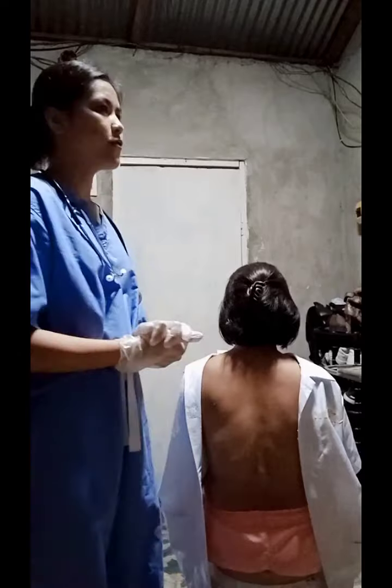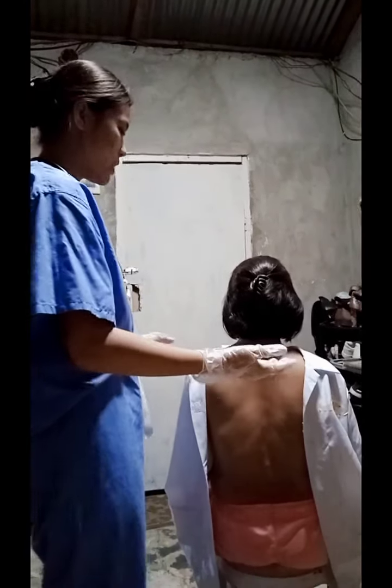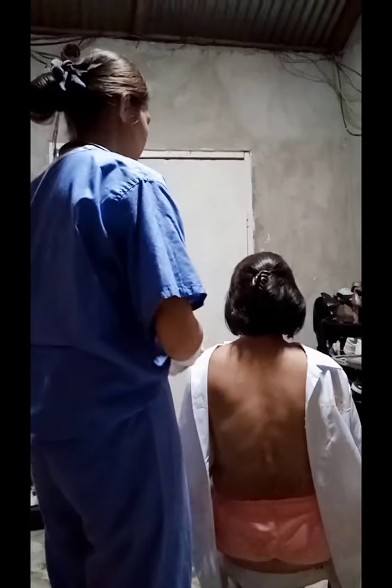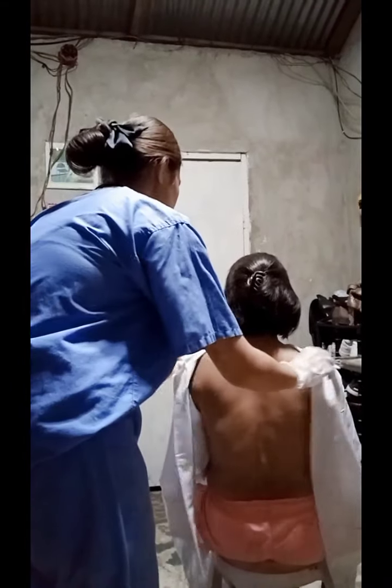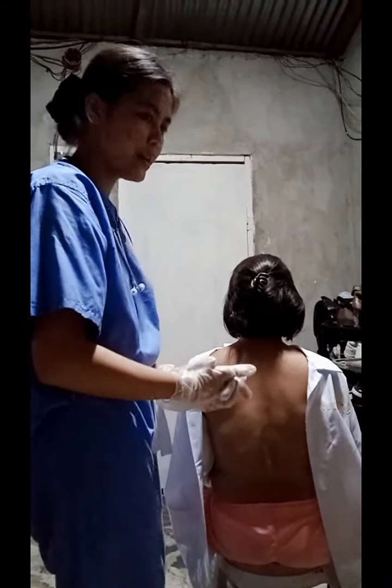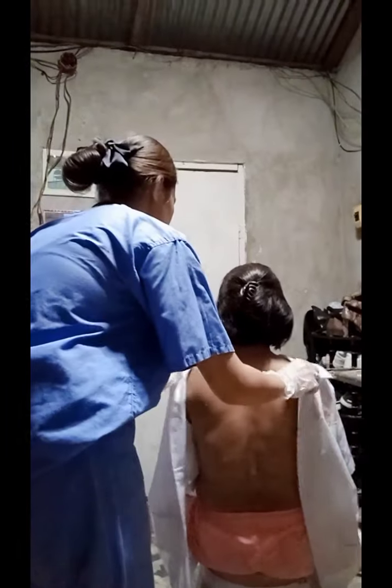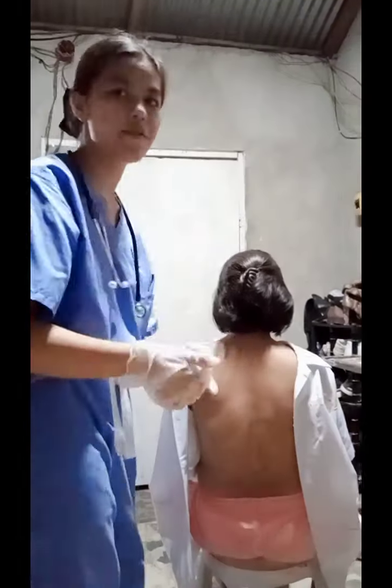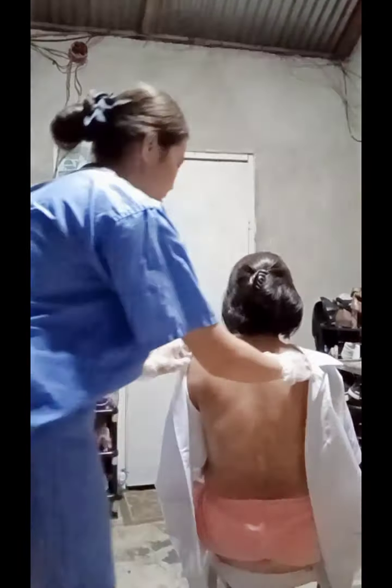And also for palpation, I will just gently palpate the posterior chest, ribs, and spine. Note for tenderness and any deformities. So I'll start palpating now.